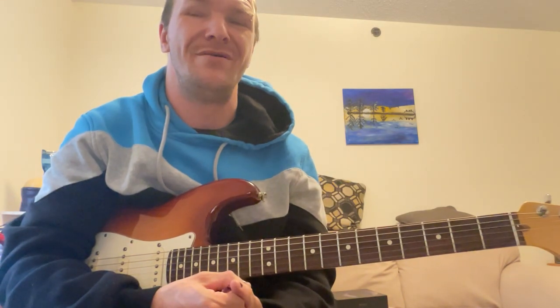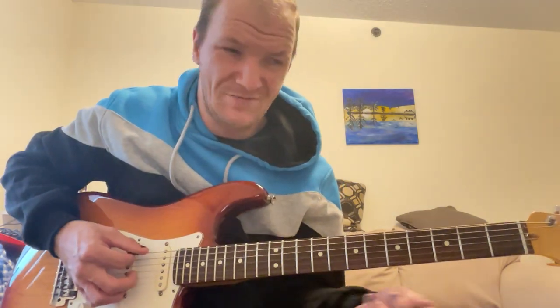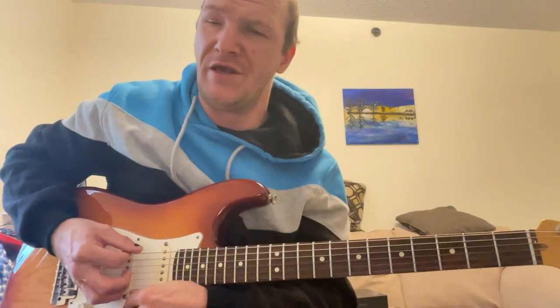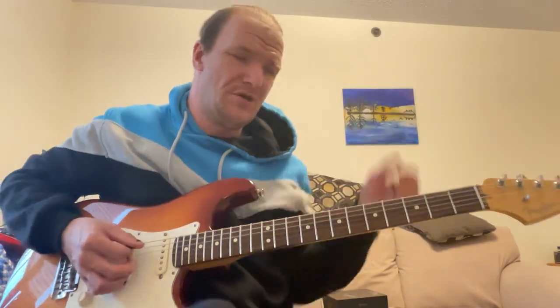So that would be 4, 8, 12, 16 notes in that one measure, and the way that's counted is 1 e and 2 e and 3 e and 4 e, and so that would be the 16th notes.